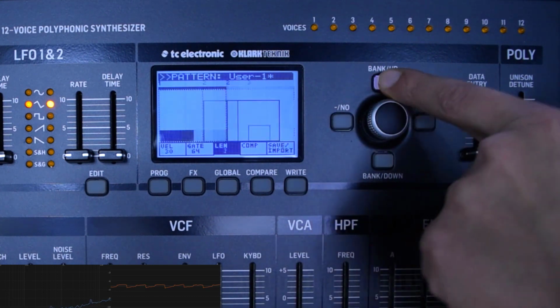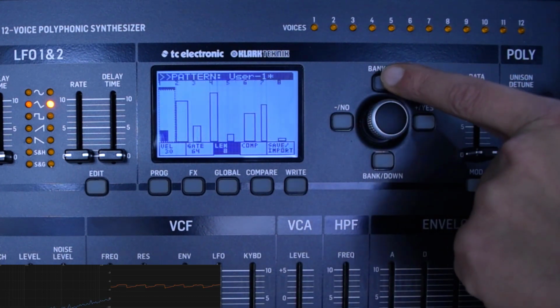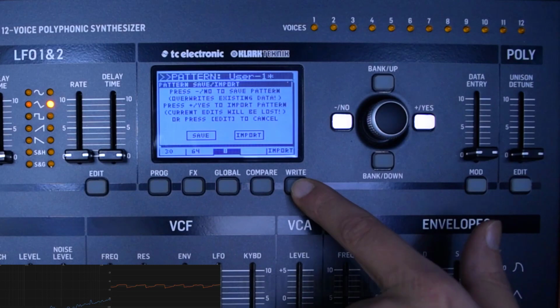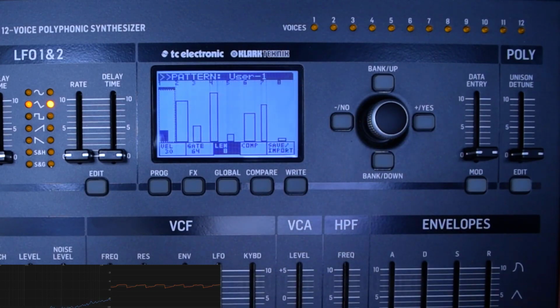Now, of course, I'm going to go to something a little bit more normal. I'm going to do 8 for now, and I'm going to just save it. Okay. So, of course, modifying the velocity and the gate is what is going to create the pattern.